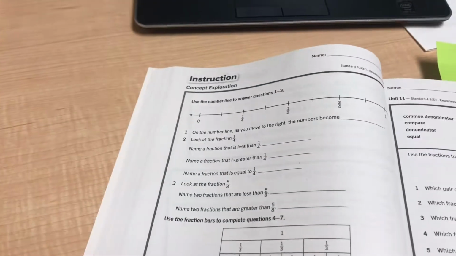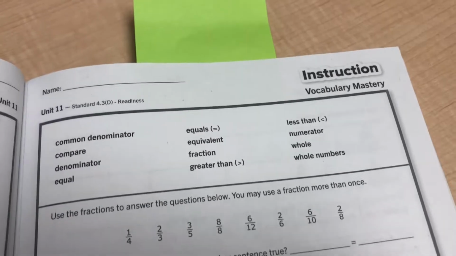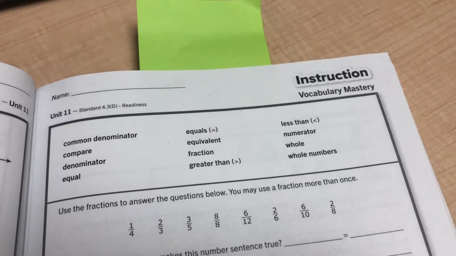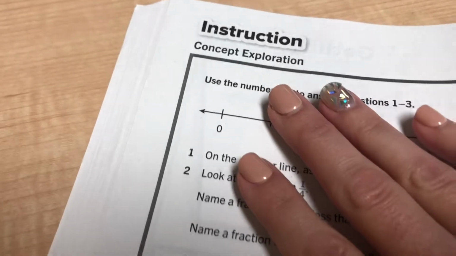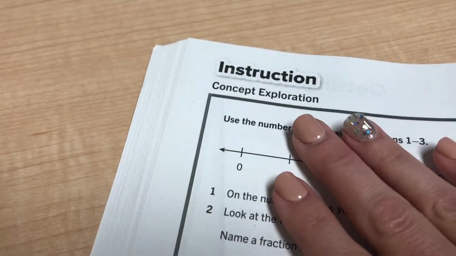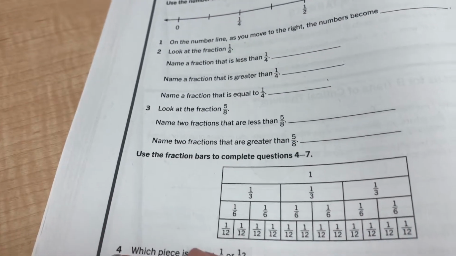Now, talking about some other things available in here. We have our vocabulary mastery. This is great if you want to do a choice menu. This is something the students should be able to do independently, not with a lot of help, and silently. You have your concept exploration. This is a great explore, but don't forget to bust out the manipulatives.